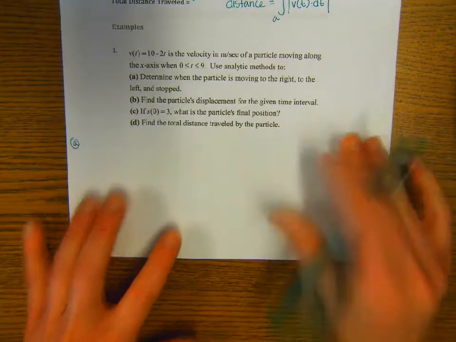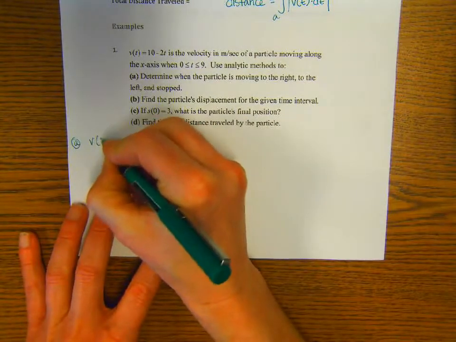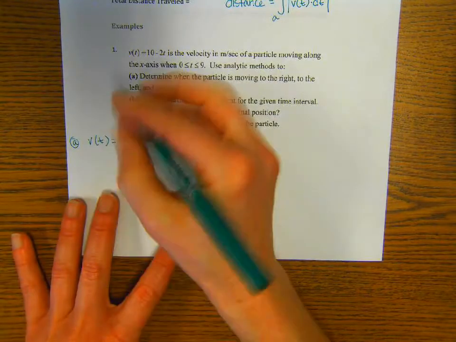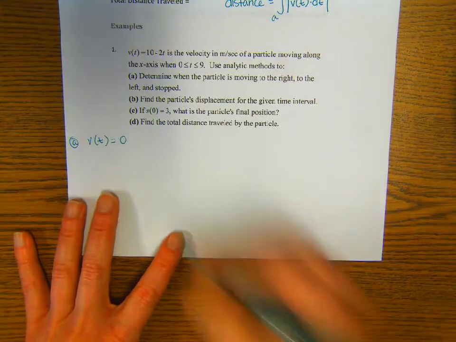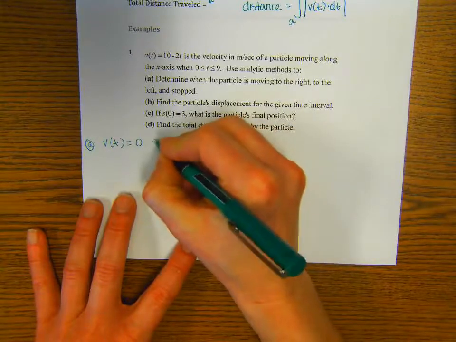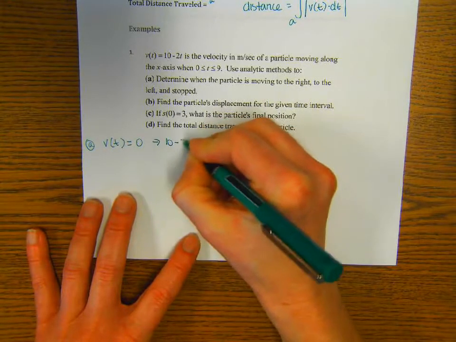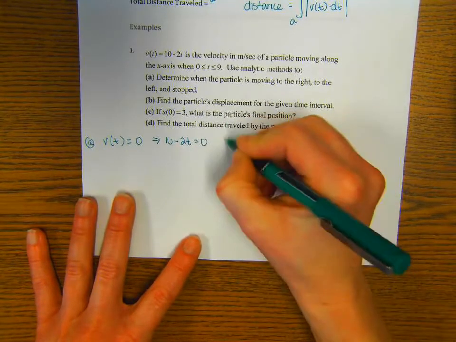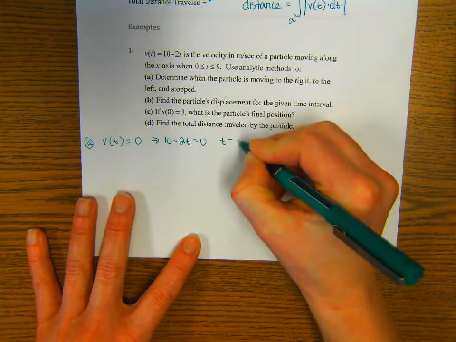Okay, so let's take a look, and for A, we can even do a sign chart for this. First, let's find where the velocity is stopped. That would mean where the velocity equals 0. So where does this equal 0? At t equals 5.